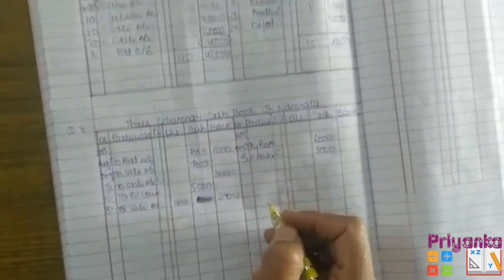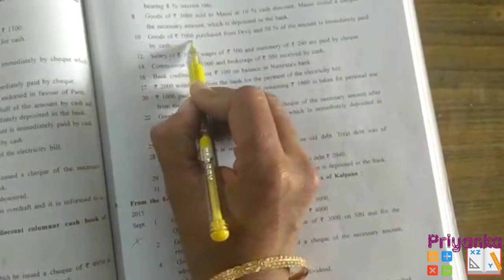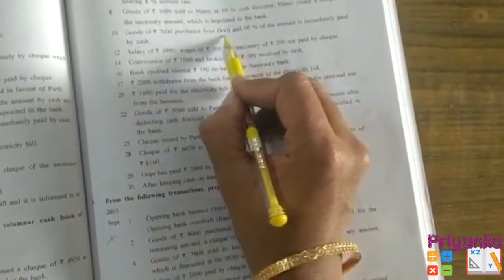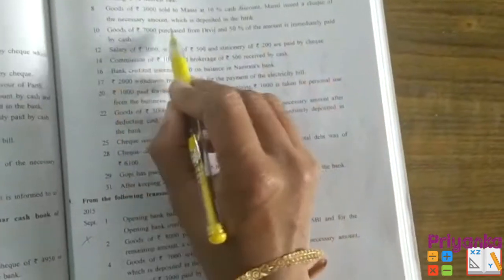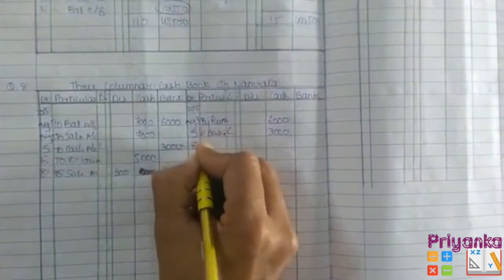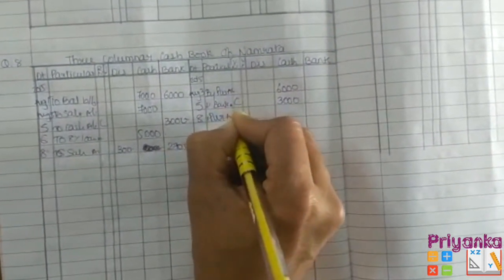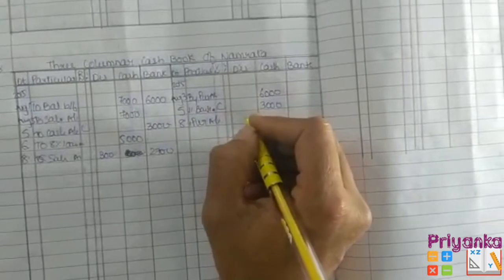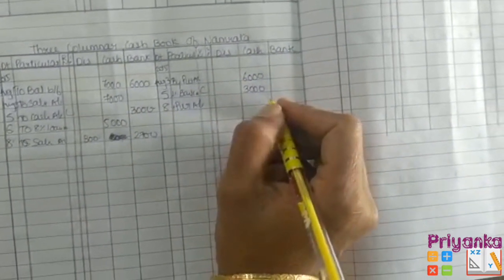So next, 10th one, goods of rupees 7,000 purchased from Dweej and 50% of the amount is immediately paid in cash. So this is a purchase transaction. We will move to the credit side of the cash book, purchase account, and on the 10th, writing 50% immediately paid in cash.